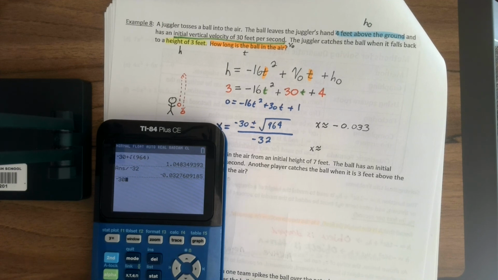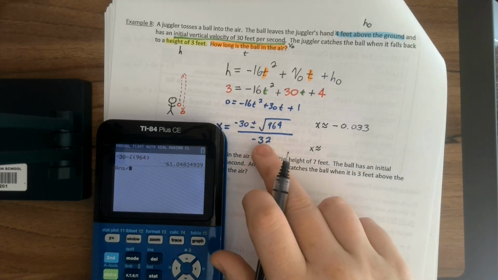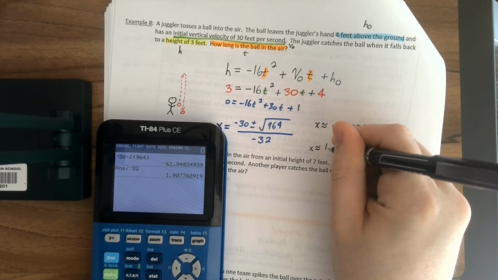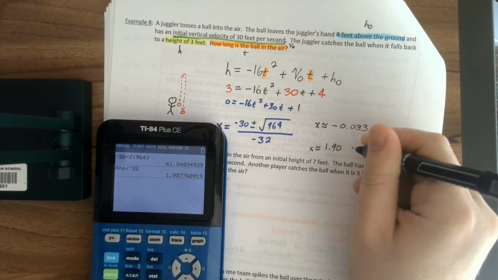And for the other one, we'll do negative 30 minus the square root of 964, divided by negative 32. Sorry about that, I accidentally divided by 2. That is 1.908.